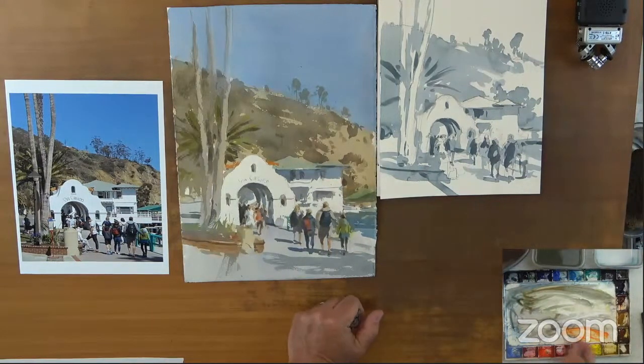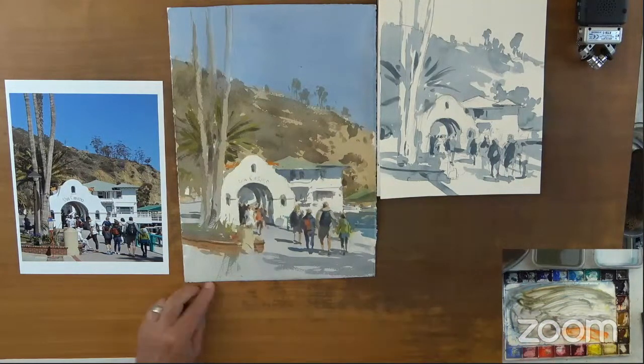Okay, I don't think there's, I'm going to do a little bit up on the tops of those palm tree trunks and give them a little bit of texture, and then we can ask some questions if anybody has questions and wrap it up here.